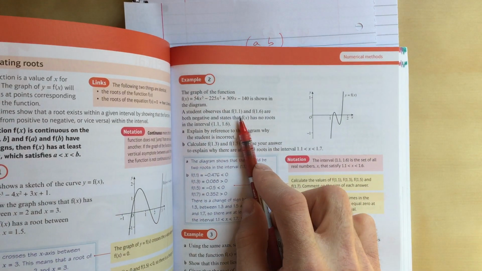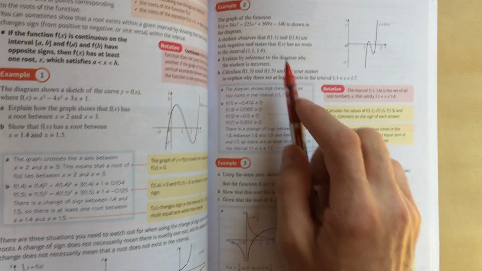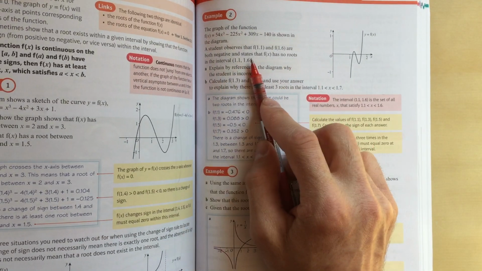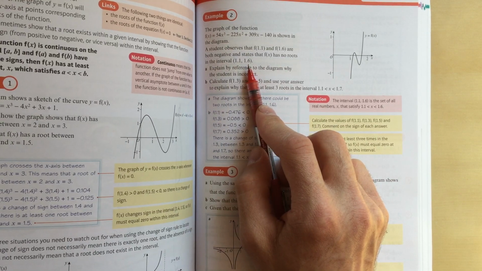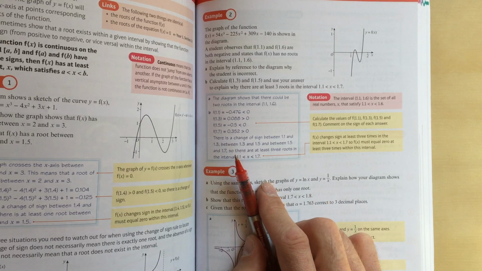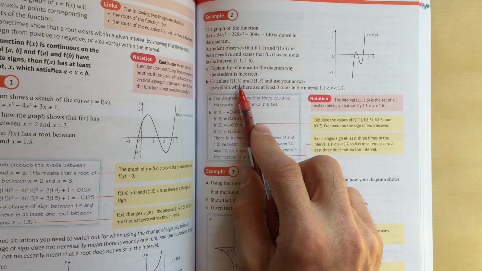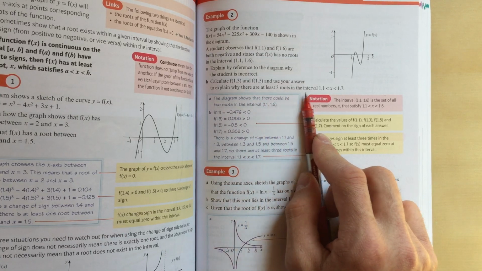Example 2 there is stressing the point that we just made. If f of 1.1 and f of 1.6 are both negative, the student says there are no roots in that interval, and that's not necessarily true. It could go up and down again. Calculate f of 1.3 and f of 1.5 and explain why there are at least 3 roots in this interval.